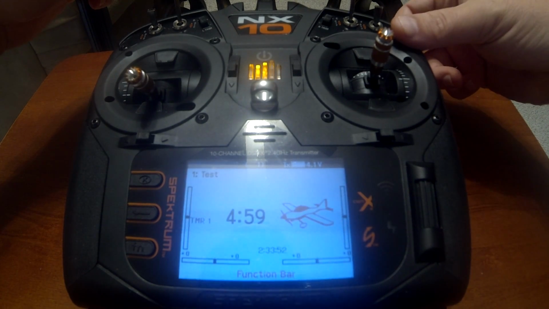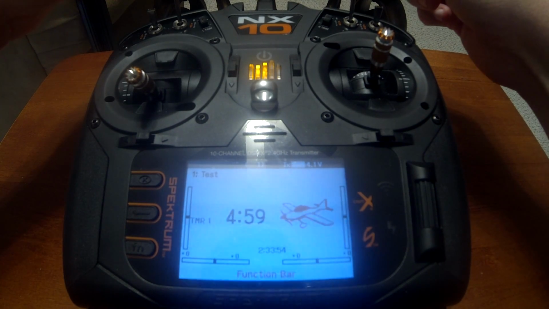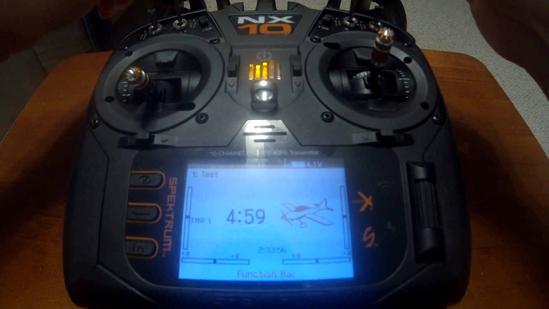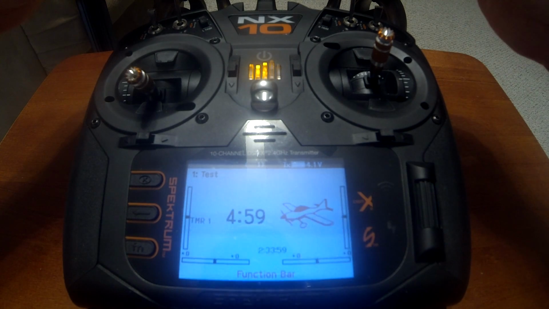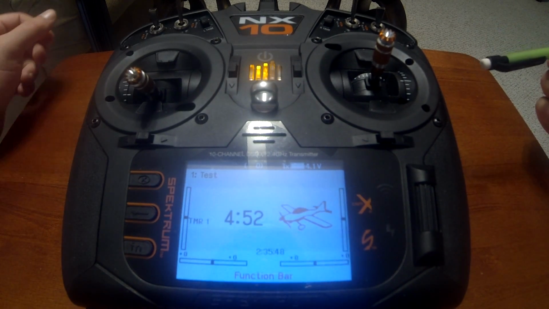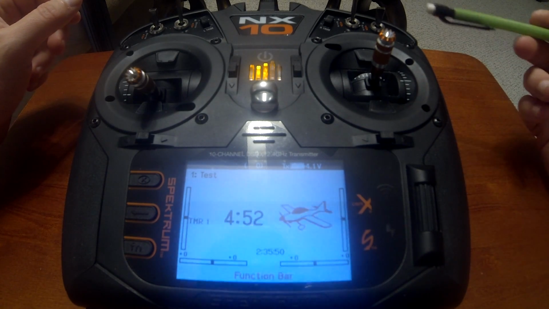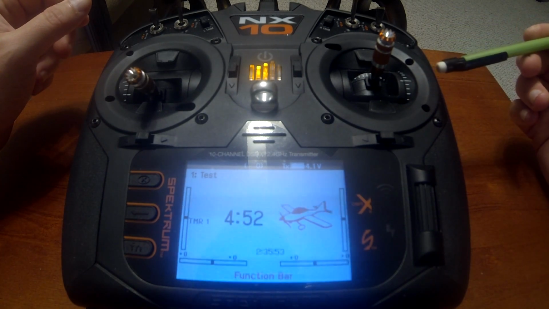When you turn safe off and do that same thing, you'll see that the control surfaces won't correct. So that's how you set up Safe Select on an NX transmitter. Now we've completed the start to finish process for assigning Safe Select to an assignable switch.